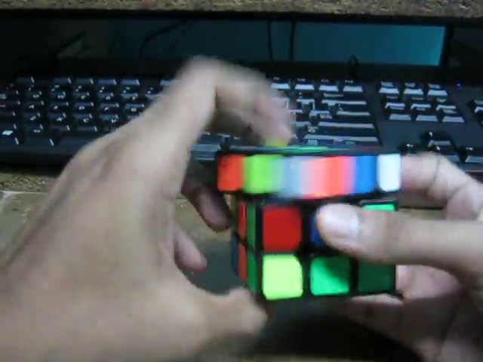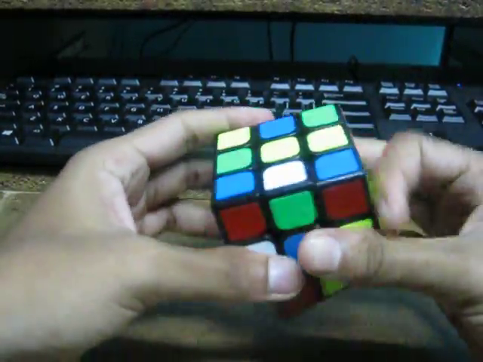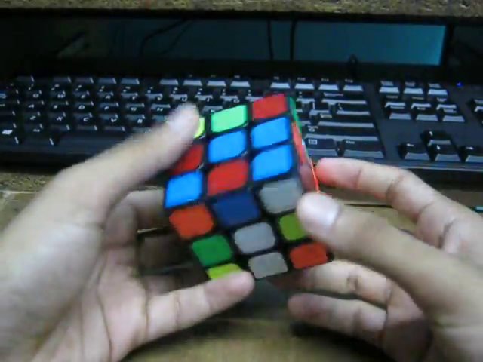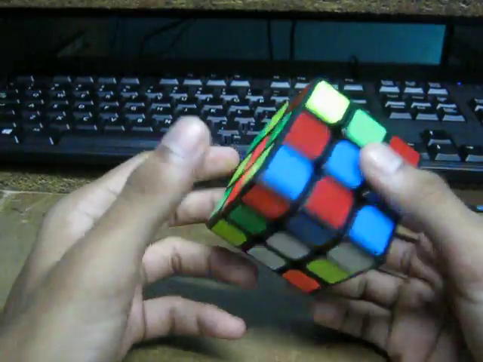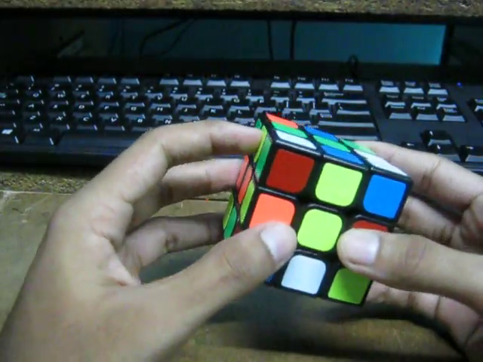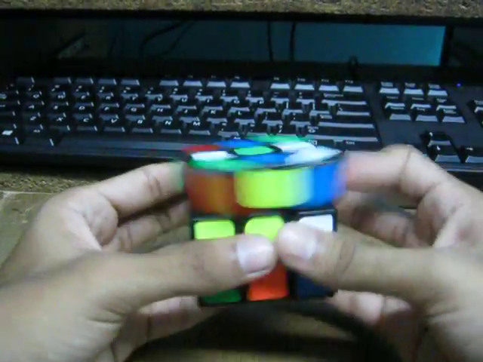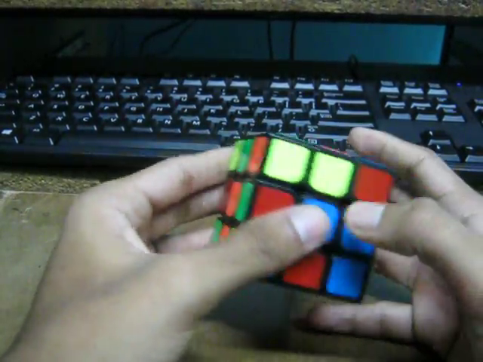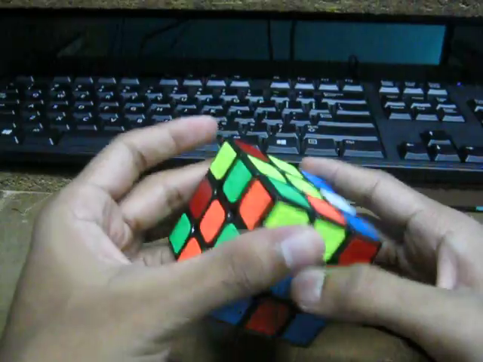Now if we come to step by step solving of incorrect edges, I will bring 2 incorrect edges on this cube. Now if you see there are only 2 incorrect edges on this cube.